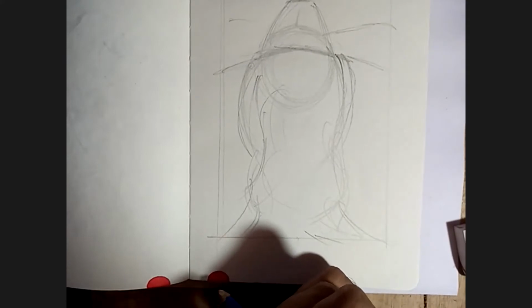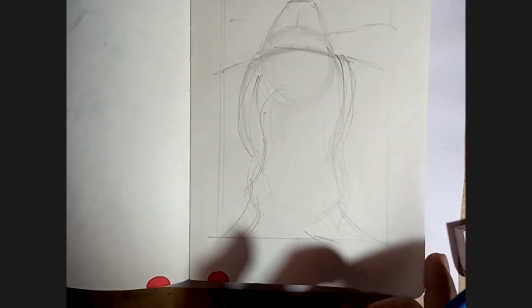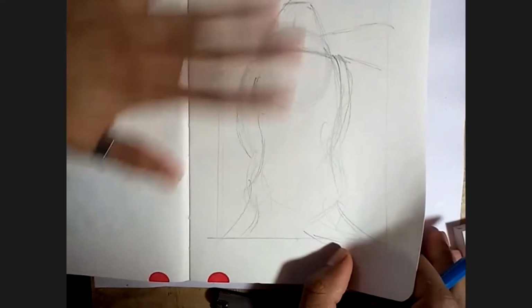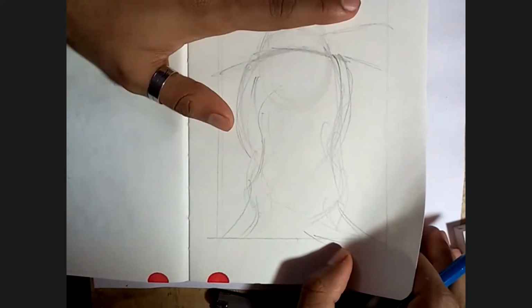Hema, Pratya, Tanvi, you've all drawn this? Great. Let's get on to the next one here. And you're all going to have to complete this after the session. Okay.